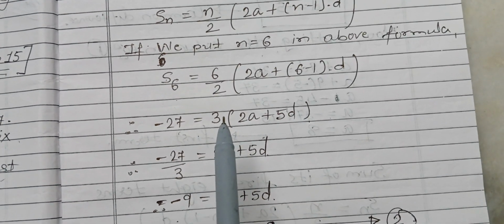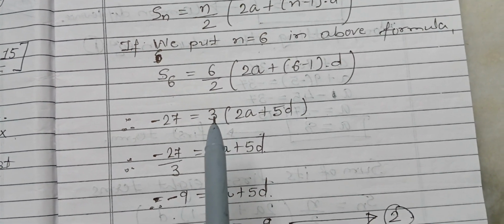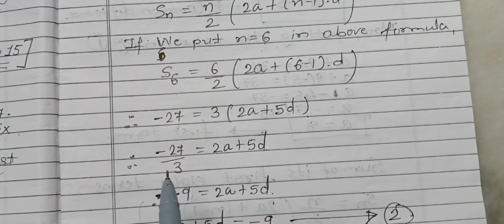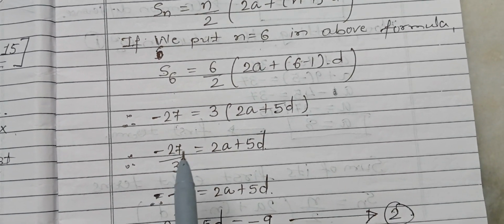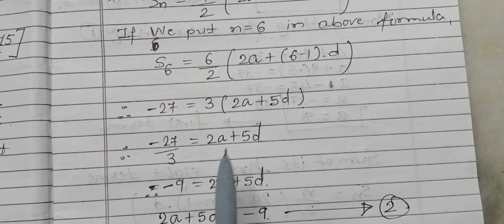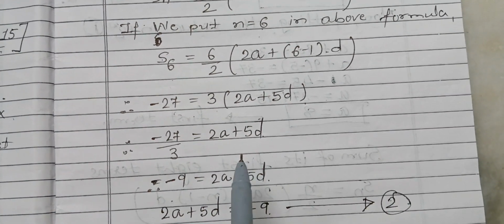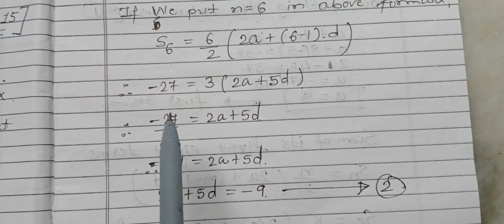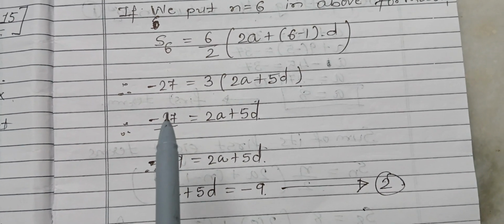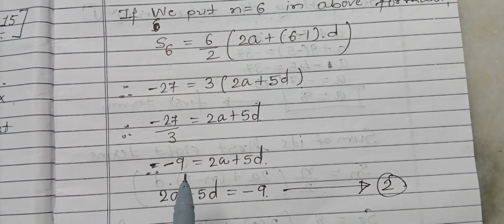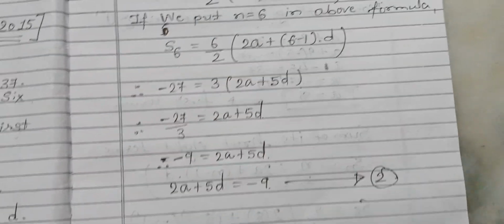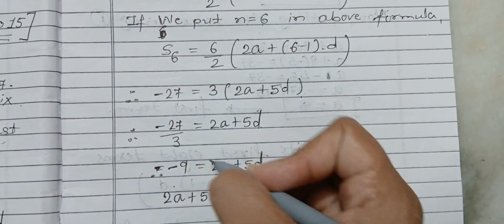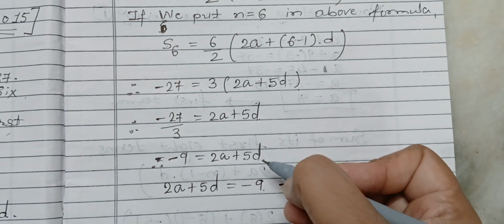What we can do is bring the 3 to the left hand side. So minus 27 divided by 3 is equal to 2a plus 5d. We know 3 nines are 27, so just solve this: minus 9 equals 2a plus 5d.